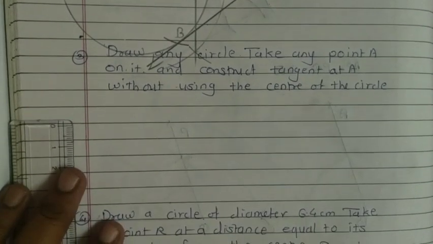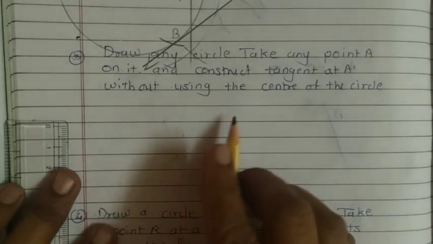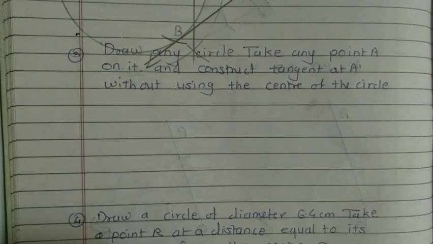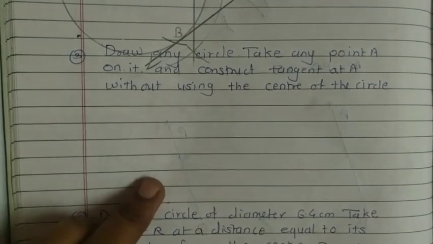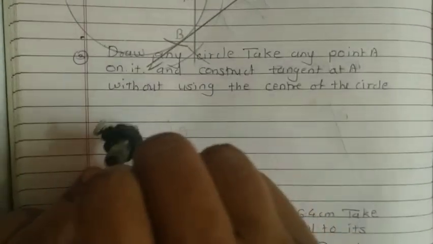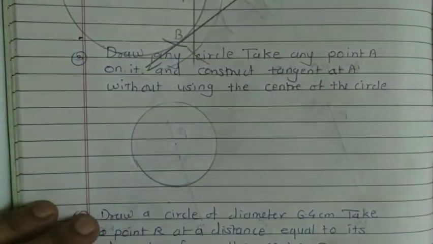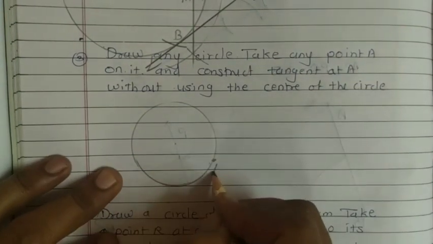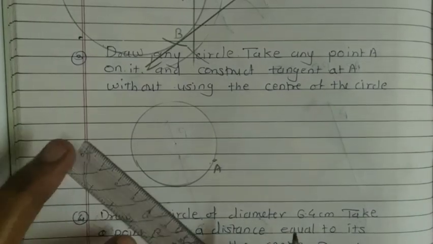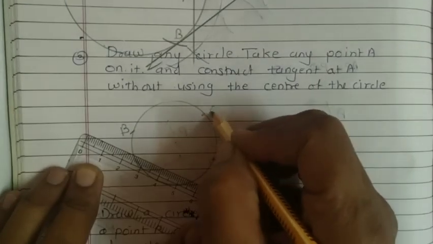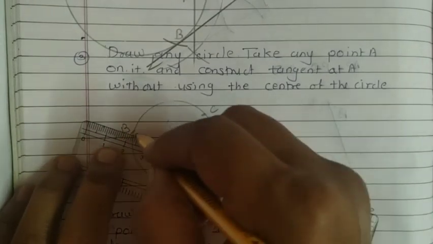Next example, question number 3. Draw any circle, take any point A on it and construct a tangent at A without using the center. Suppose this is a circle of any radius. We have taken point A here. We have to draw a tangent through A. For that, take any 2 points without using the center. Draw these chords.